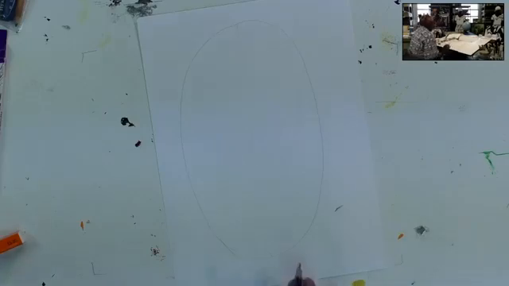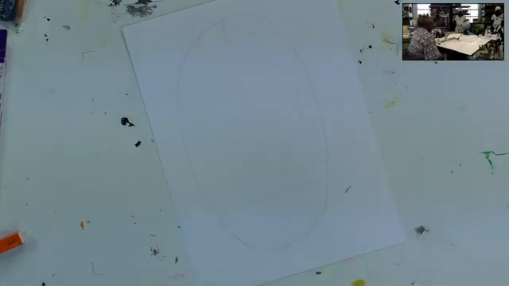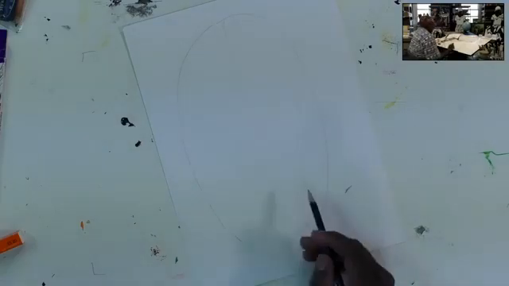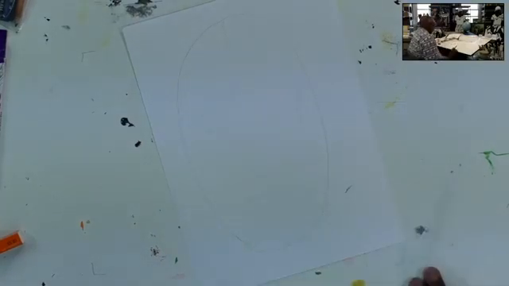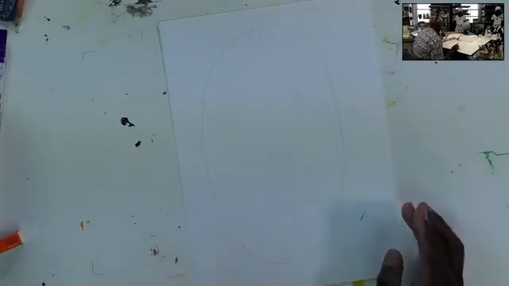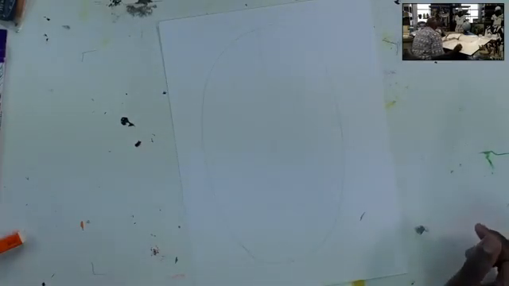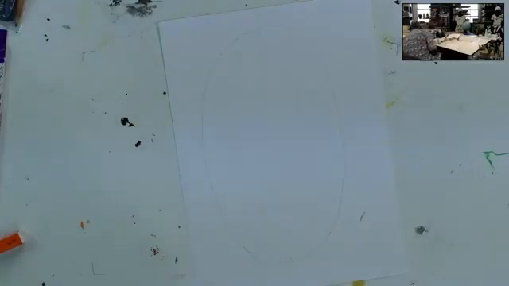Okay? So we're going to draw a cartoon face, so you can be pretty flexible. You don't have to do it exactly the way I'm doing it. As a matter of fact, I'm going to get a marker if I can find one. I just want to show you how I draw cartoons.